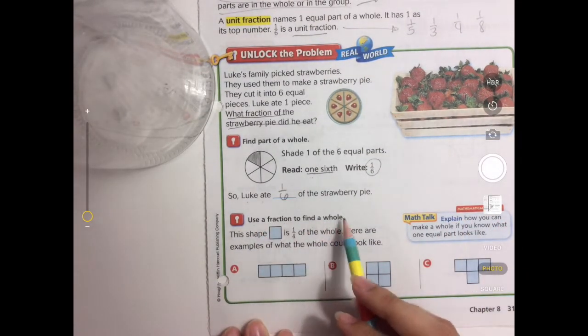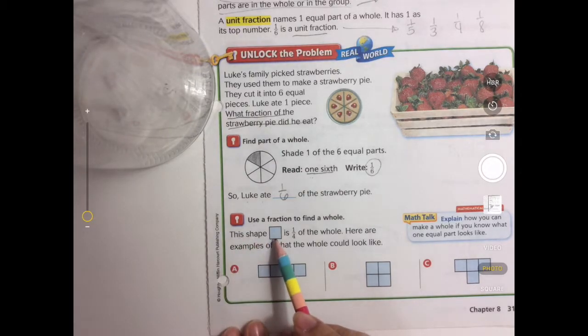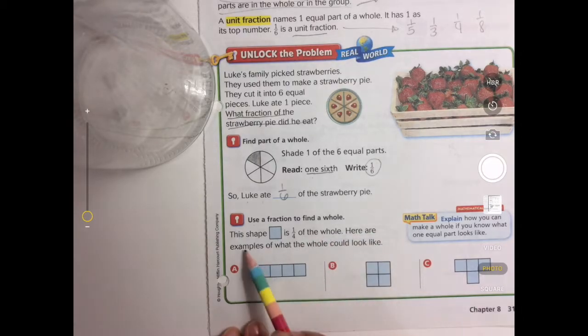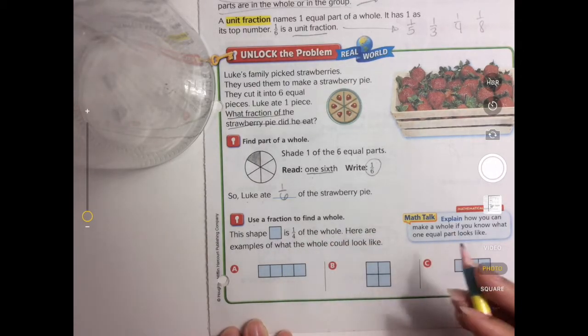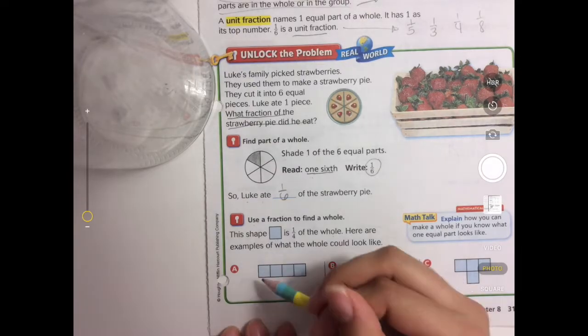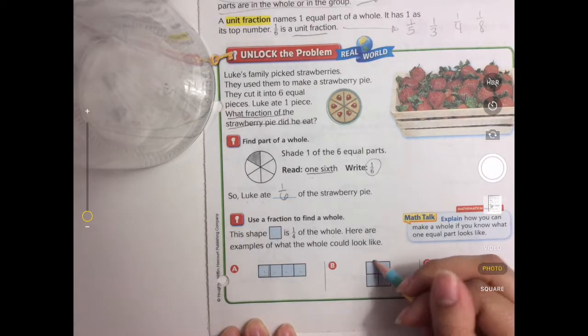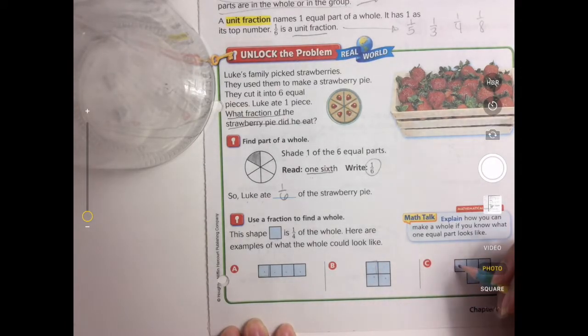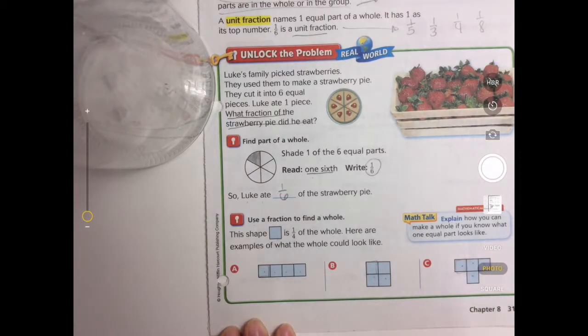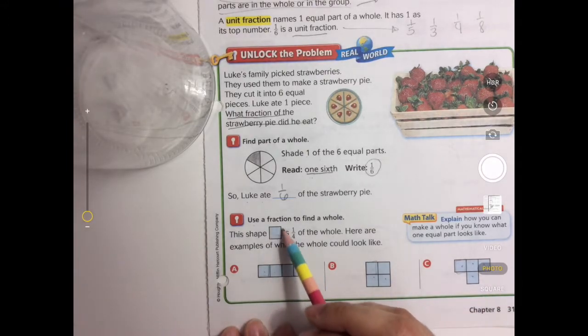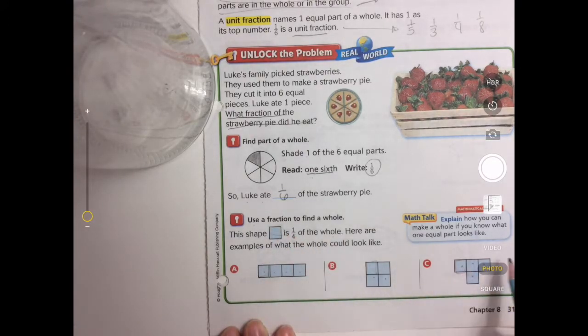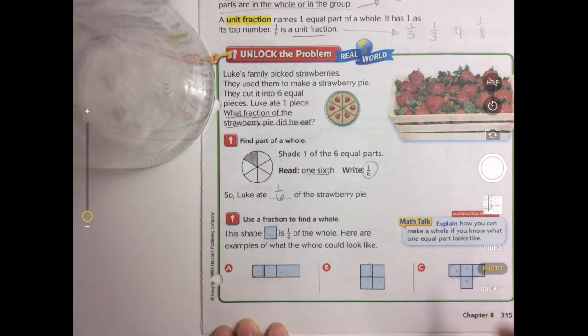Use a fraction to find a whole. This shape right here, the square, is 1/4 of the whole. Here are examples of what the whole could look like. So you see here, this is 1 square out of 1, 2, 3, 4. 1 square out of 1, 2, 3, 4. And again, 1 square out of 1, 2, 3, 4. So 1/4 can look many different ways when we have this 1 square right here. As long as there are 4 squares all together and they are equal, 1/4 can look like any of this. Okay?